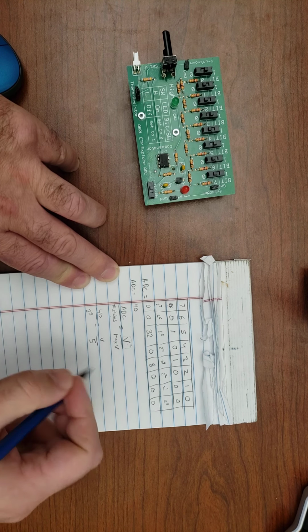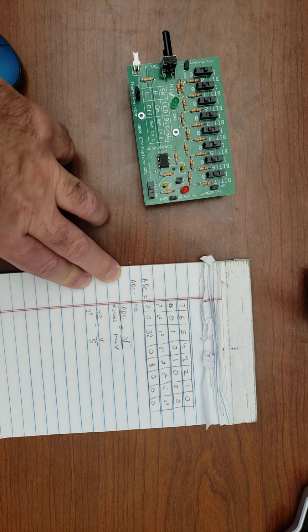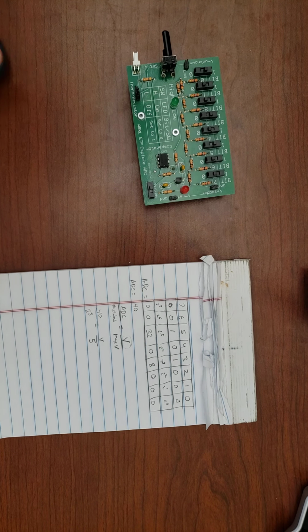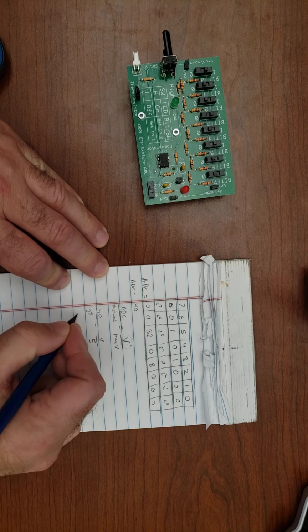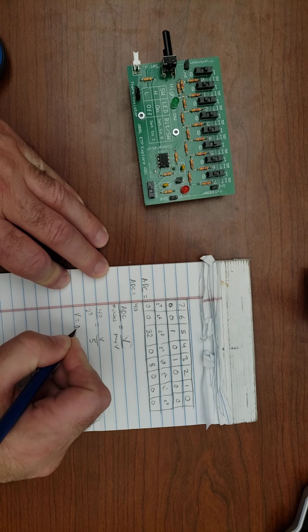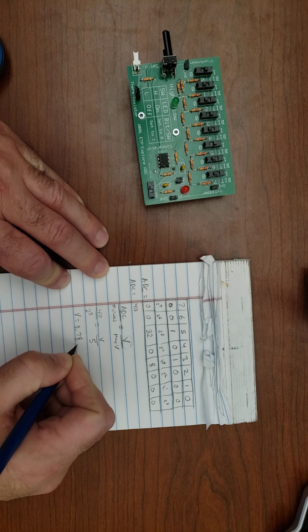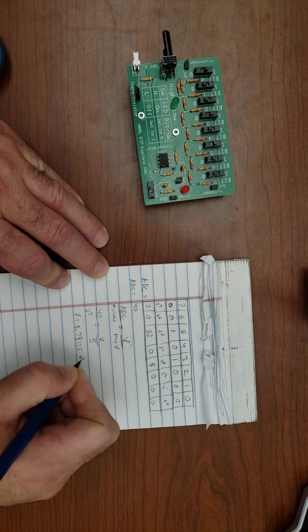And we don't know our V. So, working through this, let's see. If I do my math right, I think I get V equals 0.78125 volts.